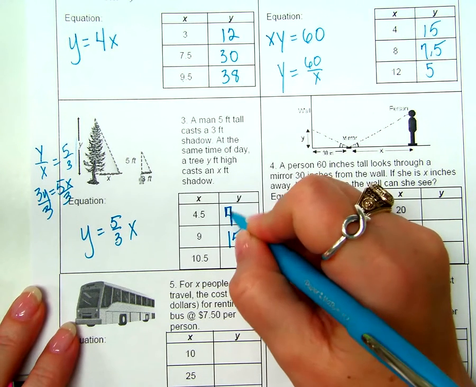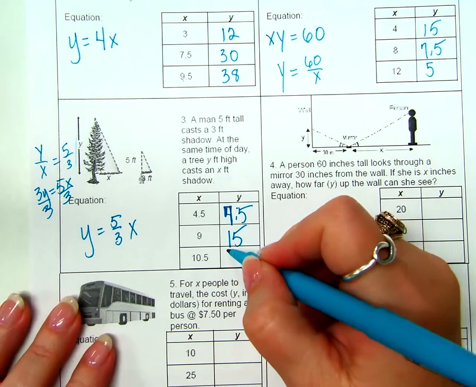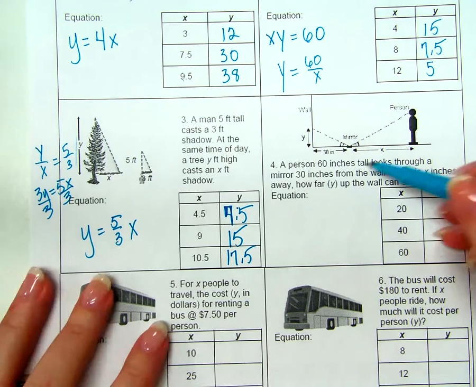7.5. And then what about 10.5? What is it? Thank you. 17.5. Okay so far? Okay, what about this one?